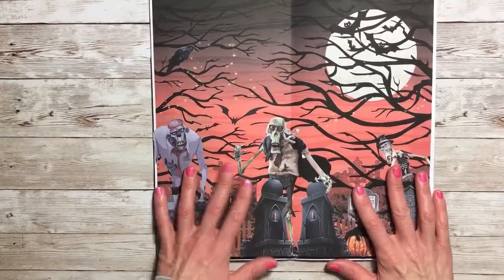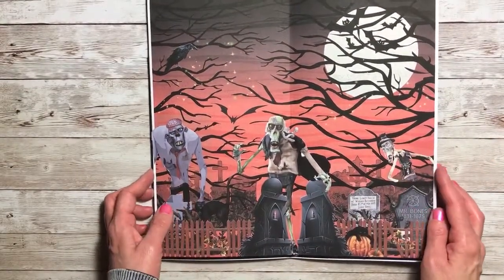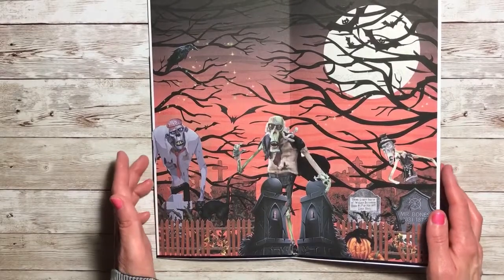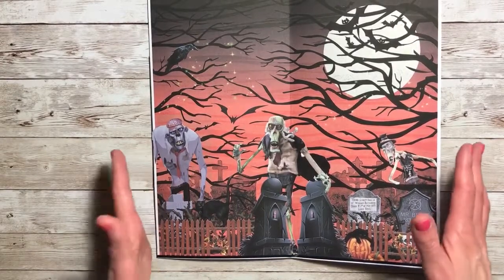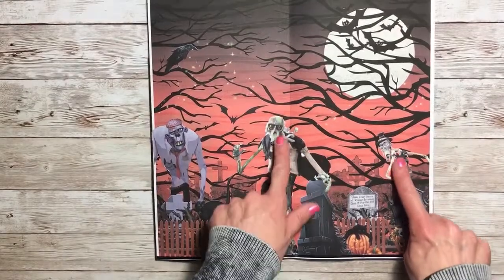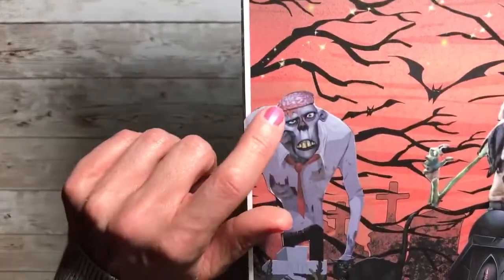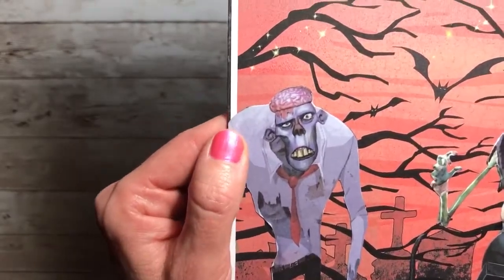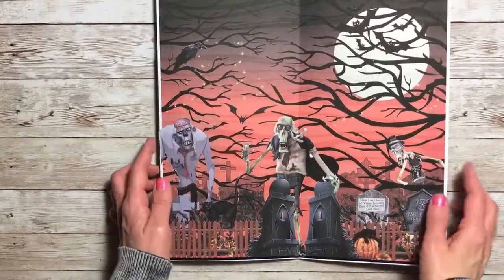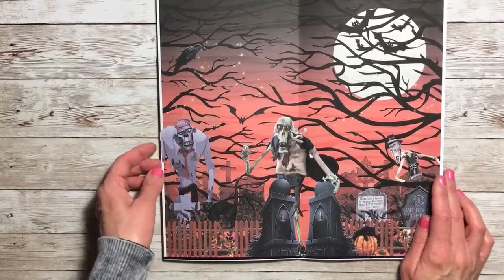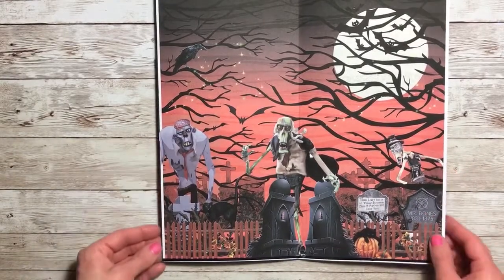This also represents number 10, and that was brains. Create your own representation of a zombie using any medium. So these are my little zombie guys, and this one's brains are coming out of his skull. And the other prompt that it met was number 15, which was to design your own graveyard.